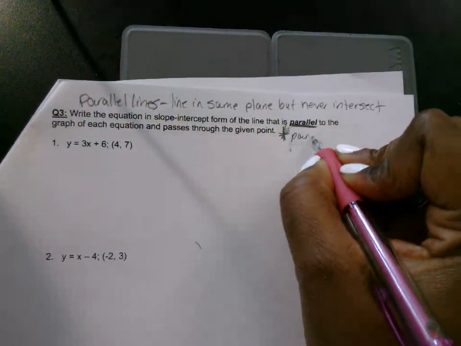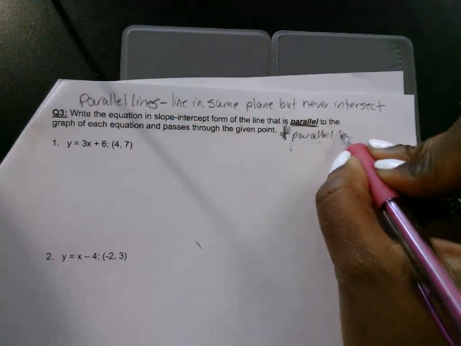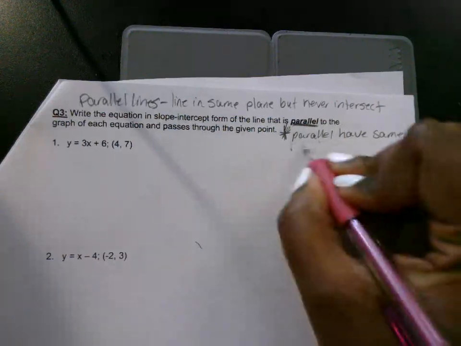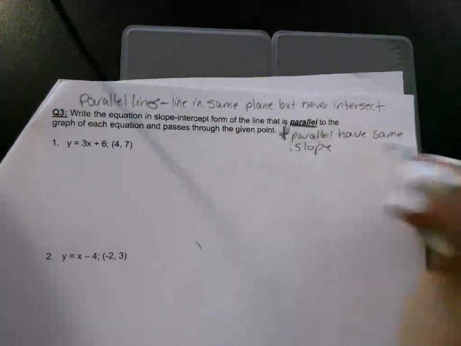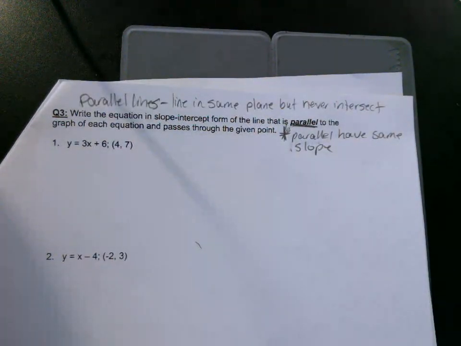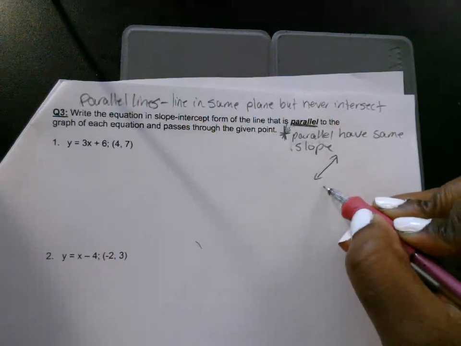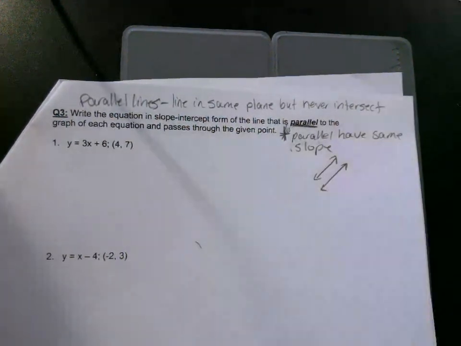Parallel lines have the same slope. They have the same rise over run. That's why they never cross each other. These lines never cross each other because they have the same rise over run, so they never run into each other. Parallel lines have the same slope.